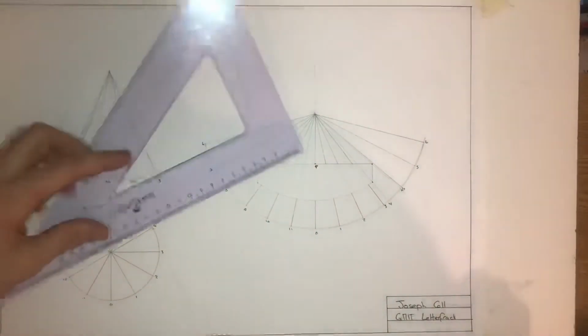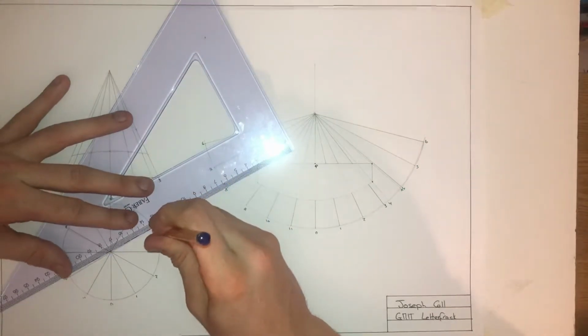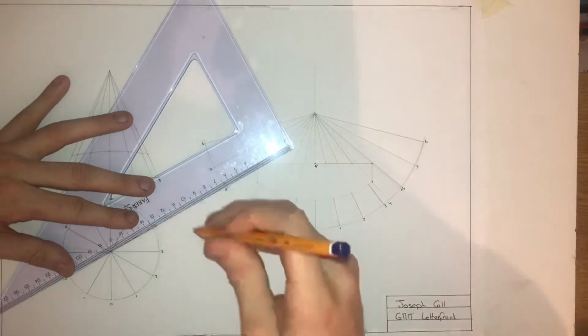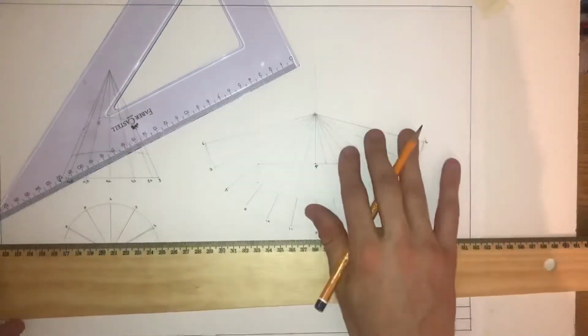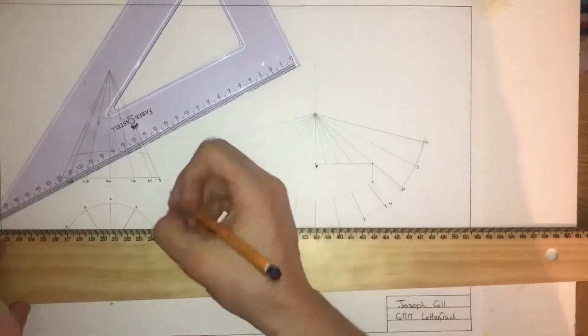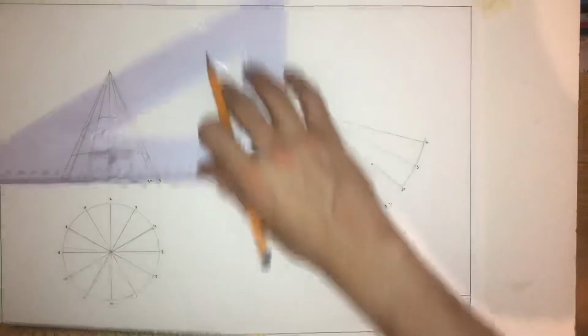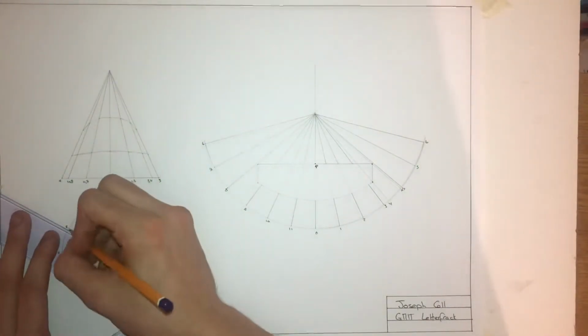And now I can join it back to the vertex, like so. And as the entire thing is symmetrical, I can just take it straight across here. So I now have it in both plan and elevation.